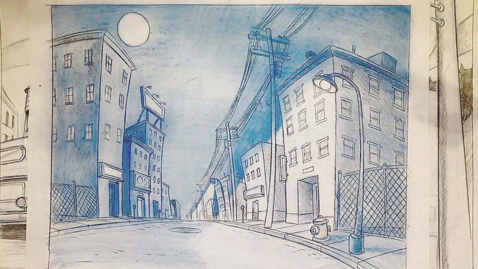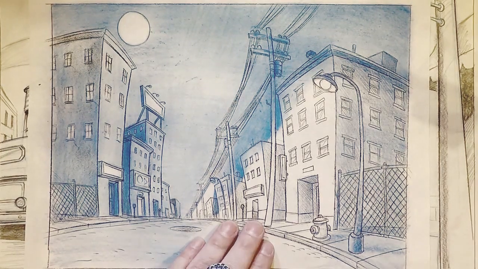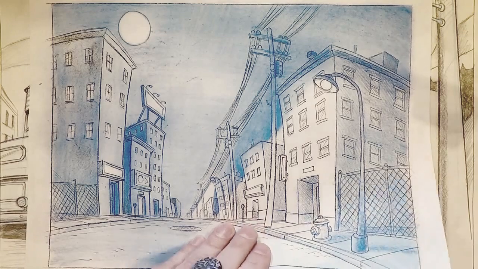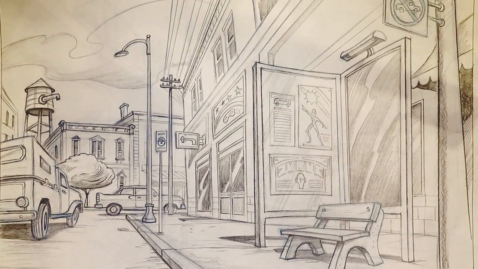He's indicated the same background now by just doing a Xerox and then doing blue line over the top, or blue shading over the top to indicate light source for a night shot. Now this is pretty astounding. Look at that. Look at the cars. You could probably name what cars these are. He totally understands what he's doing.